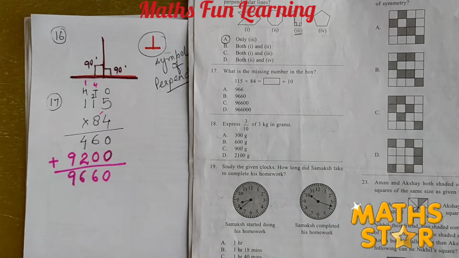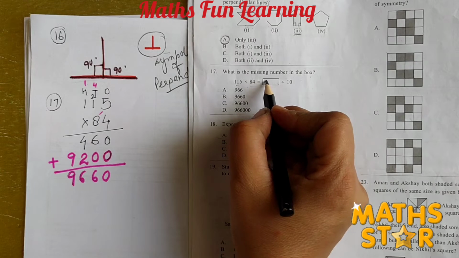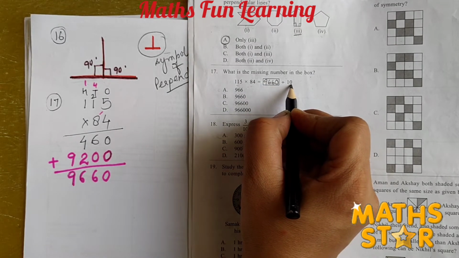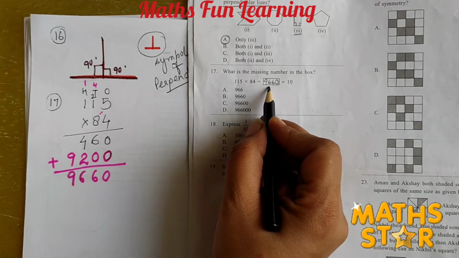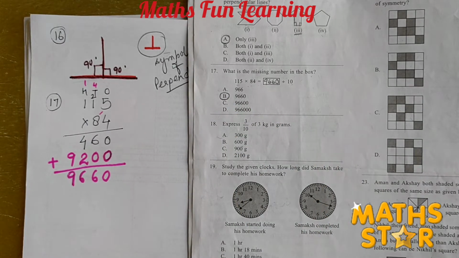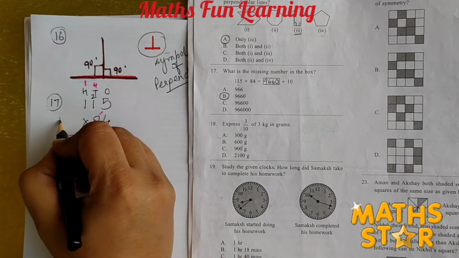Now you can observe that here the answer is 9660. Further it is divided by 10. So which option is correct? B is your correct answer. I hope it is clear.